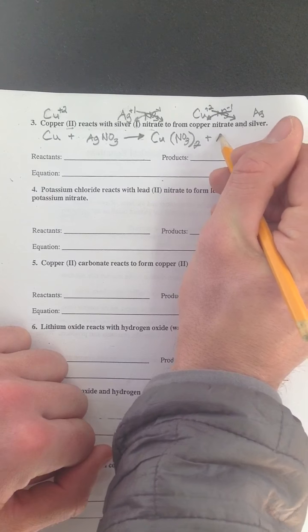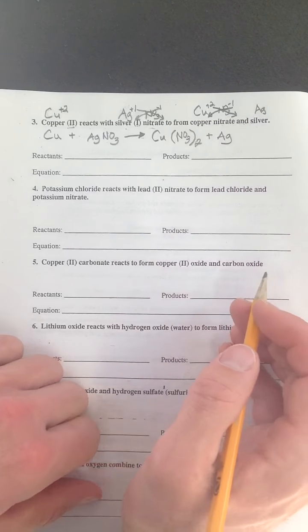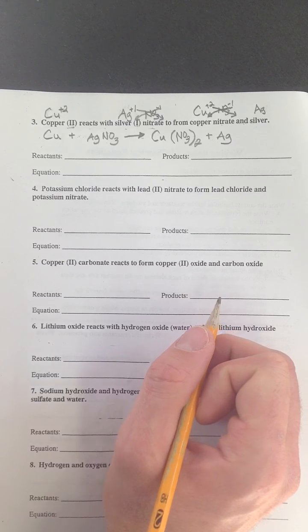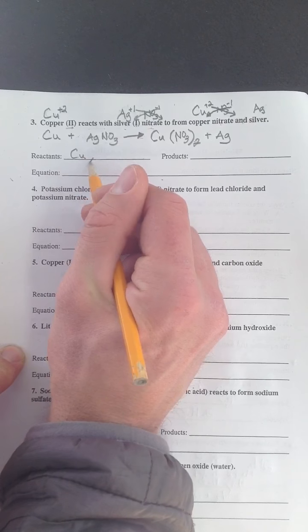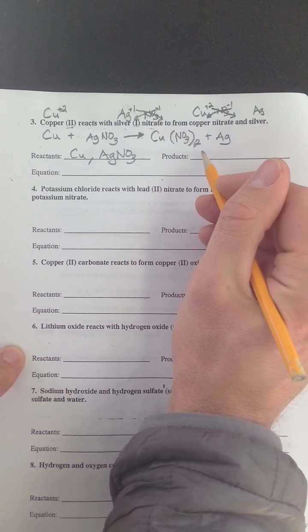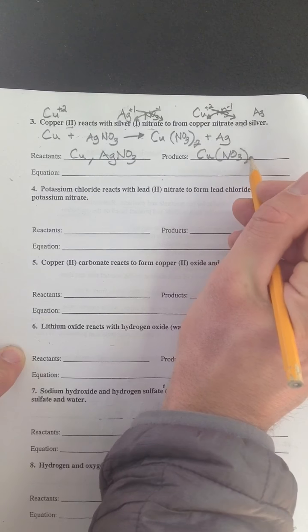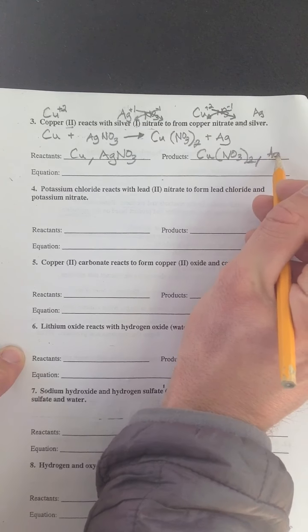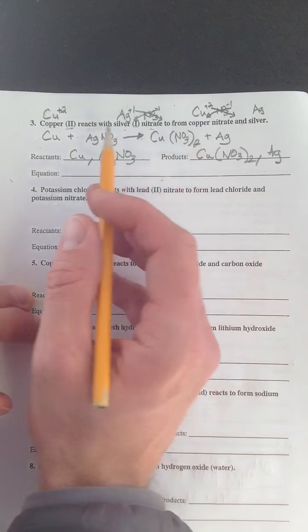And also there's going to be silver over here in our products, and it's just elemental silver, so it just hangs out like that. Okay, well, we got our reactants, everything on the left side here. We got copper, and we got silver nitrate. Our products, we've got copper nitrate, and we've got just silver. That's great. Now let's go ahead and balance our equation.